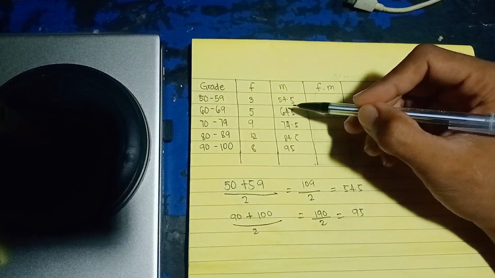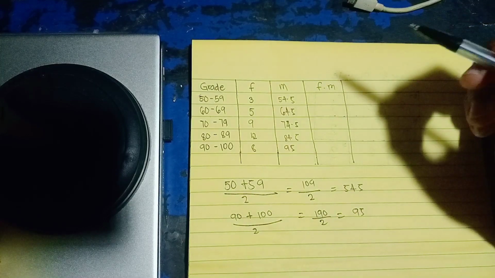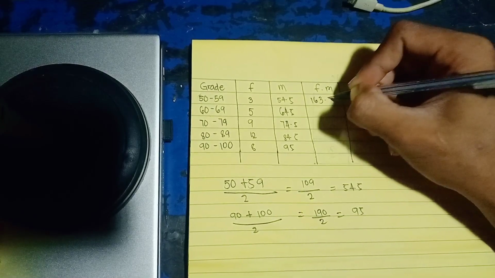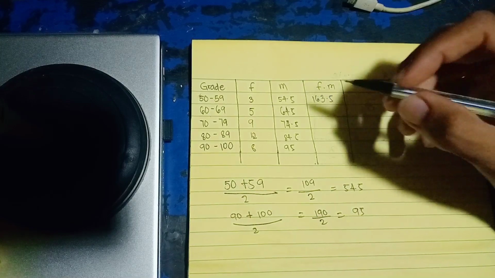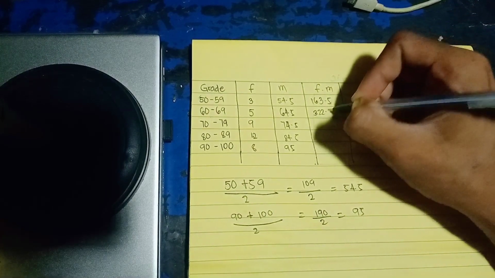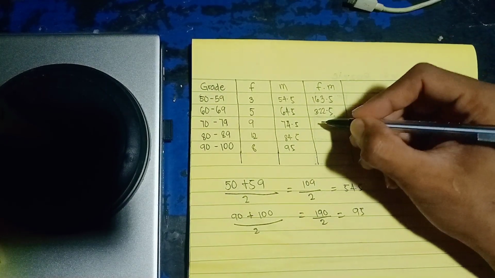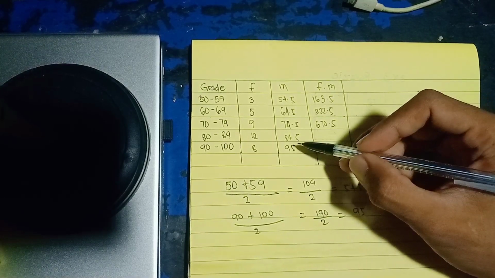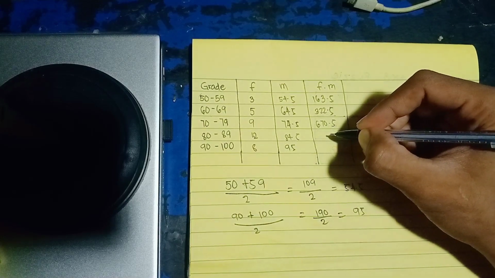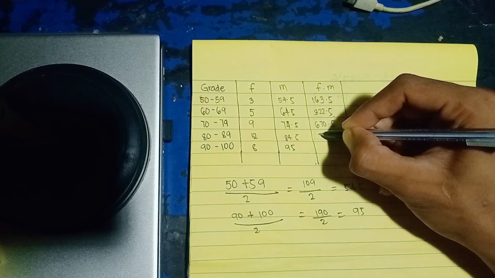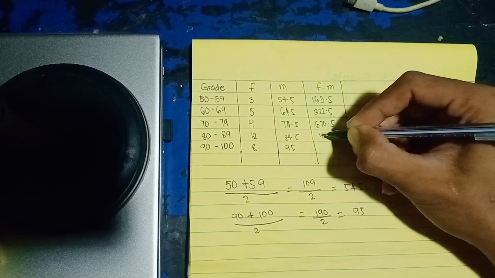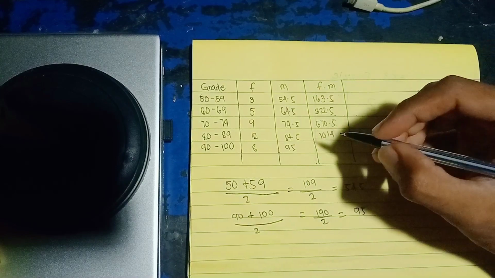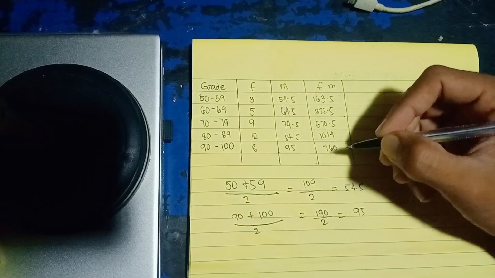So 3 multiplied by 54.5 is equal to 163.5. 5 times 64.5 is equal to 322.5. 9 times 74.5 is equal to 670.5. 12 times 84.5 is equal to 1014. And 8 multiplied by 95 is equal to 760.